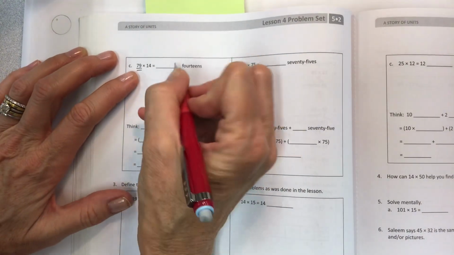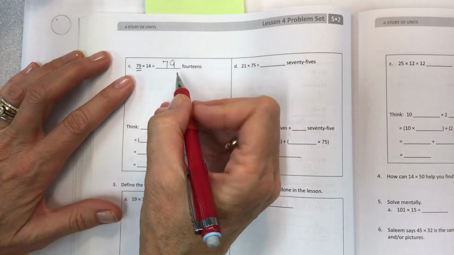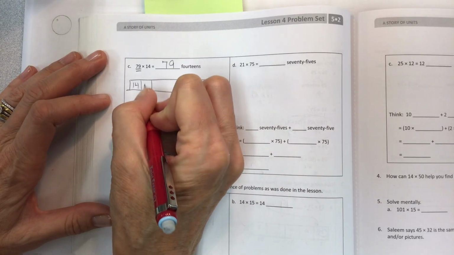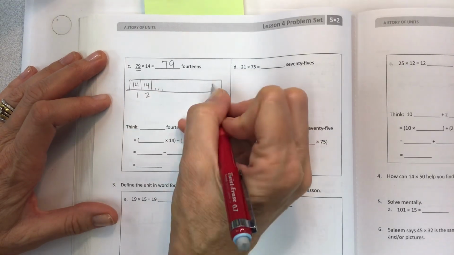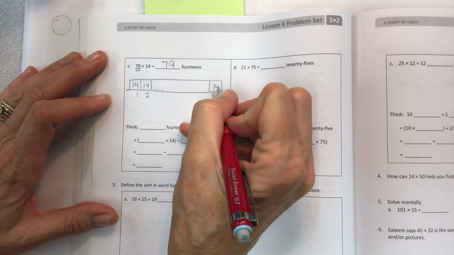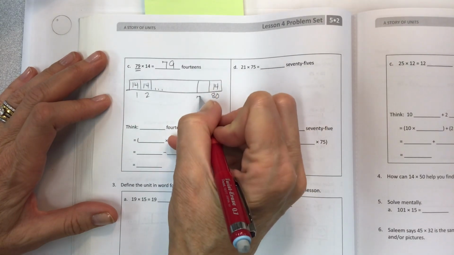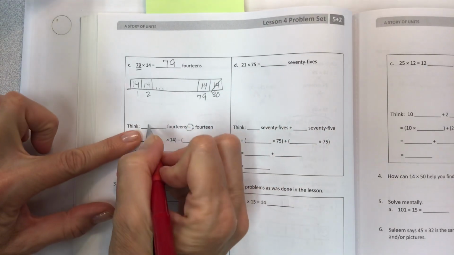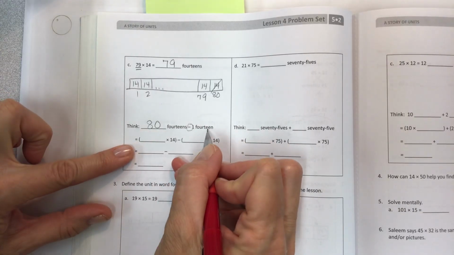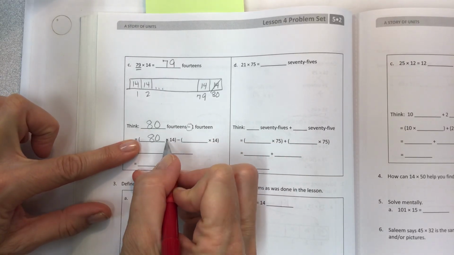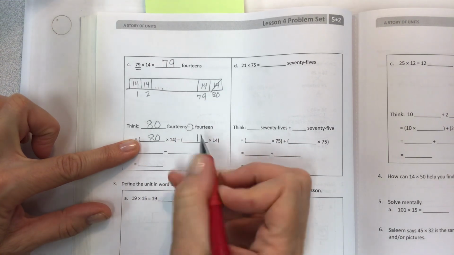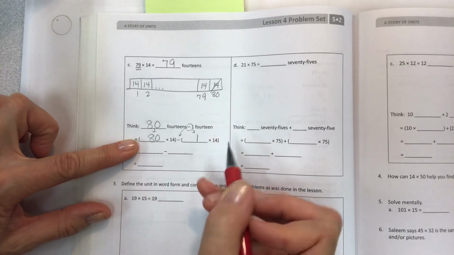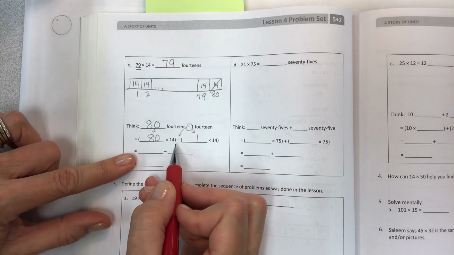So if I have 79 14s, let's make 80 14s. 1, 2, ... 80 14s. But to get to 79, I would take off one of them. So think about 80 minus 1. Write it in standard form, 80 minus 1. We're just kind of rewriting. We're rewriting the minus sign. We're rewriting this. And now we can solve it.